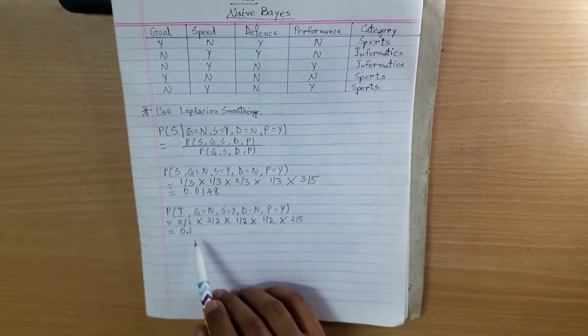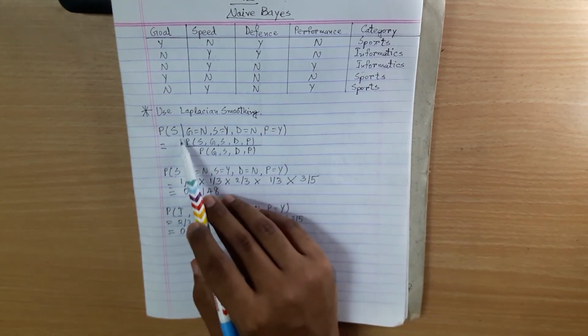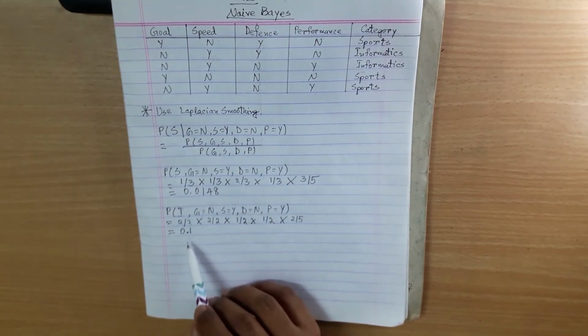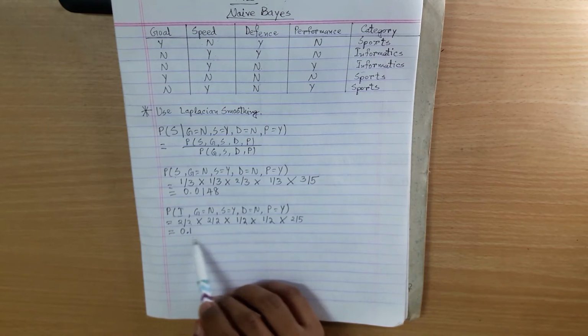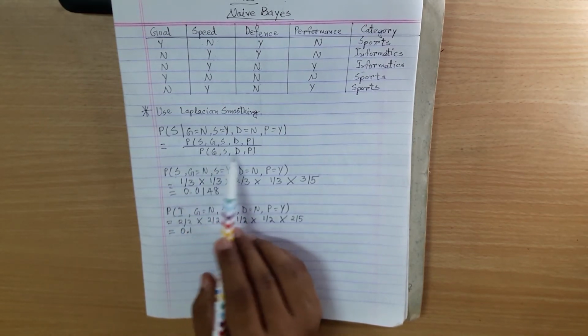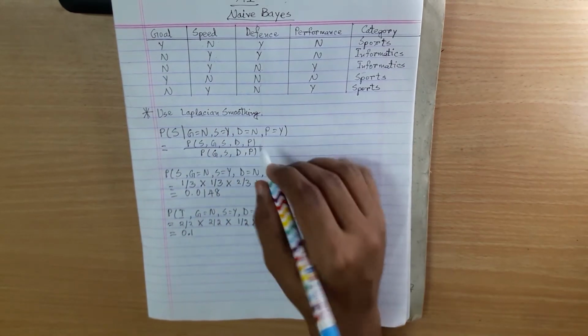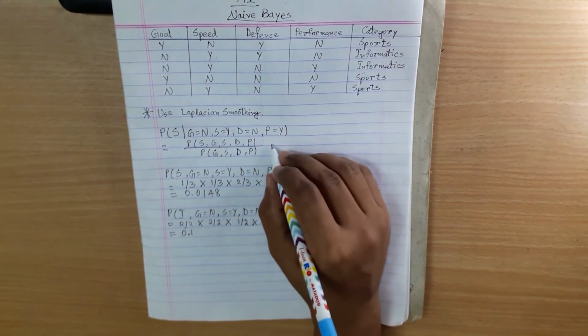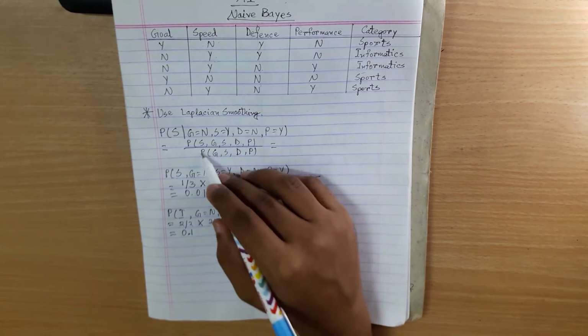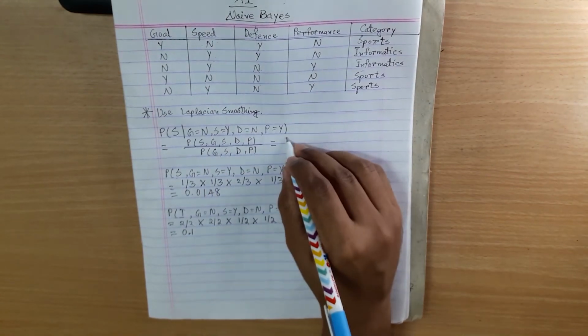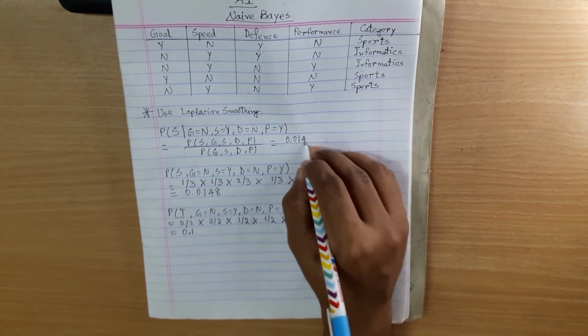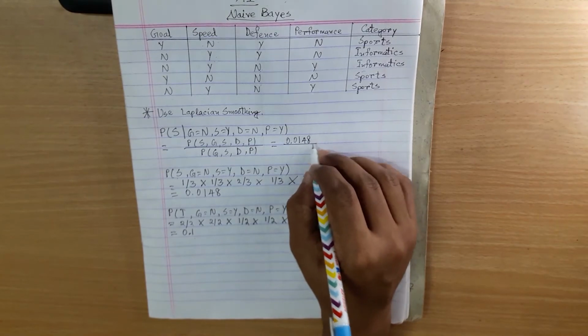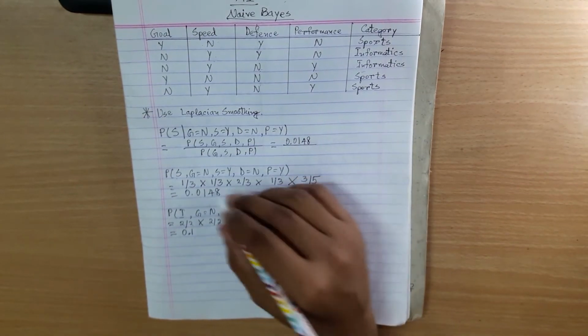So for this equation, the document is going to be informatics because this has a higher probability. But let's say I wanted to put the equation here. If it was a sports document, the probability would have been sports, so 0.0148, 0.0148 divided by the addition of these two.